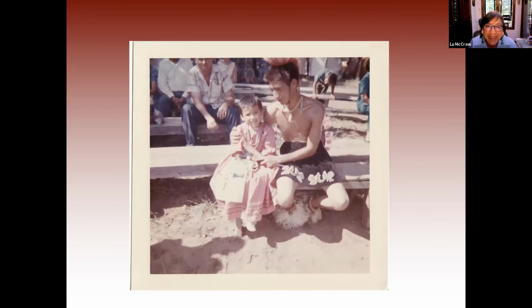Here am I, the first powwow that I had gone to. Cute, huh? Back here in the back is my dad, my adopted dad. I don't know if you can see this, but he has a cigarette in his hand. There's a little puff of smoke right there. And this was at the Citizen Band Potawatomi powwow that I was allowed to go to when I was very young.